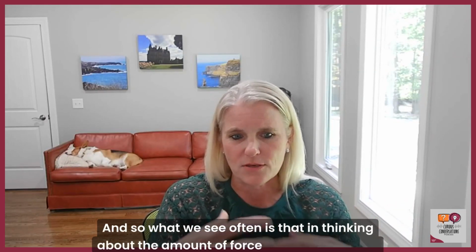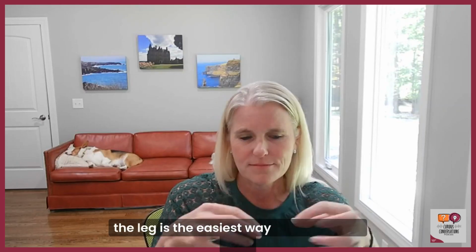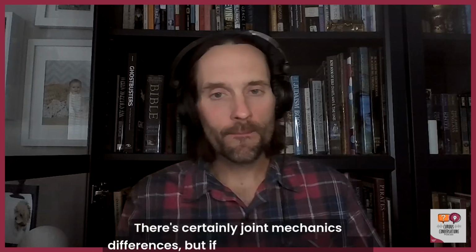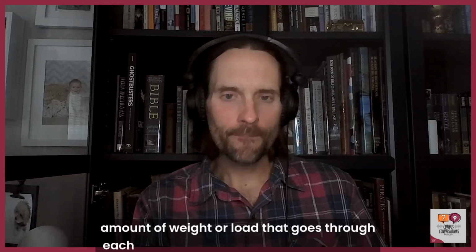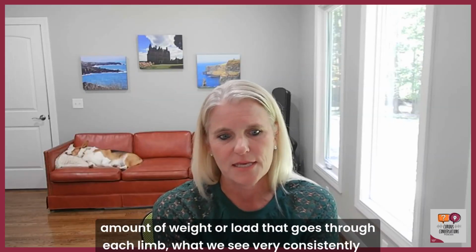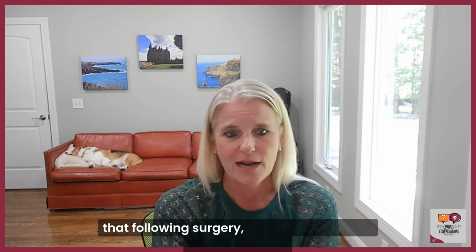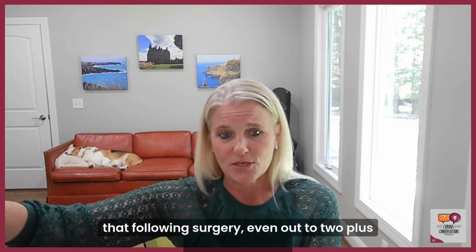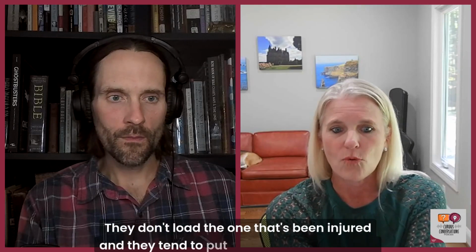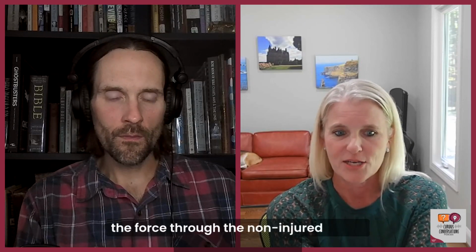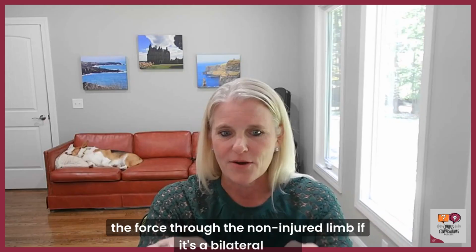And so what we see often is that, thinking about the amount of force that goes through the leg is the easiest way to think about this. There's certainly joint mechanics differences, but if you think just about the amount of weight or load that goes through each limb, what we see very consistently is that following surgery, even out to 2+ years following, they don't load the one that's been injured, and they tend to put more of the weight and the force through the non-injured limb if it's a bilateral task.